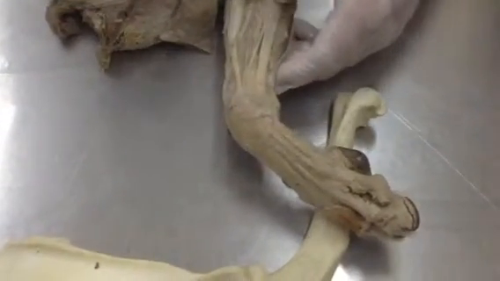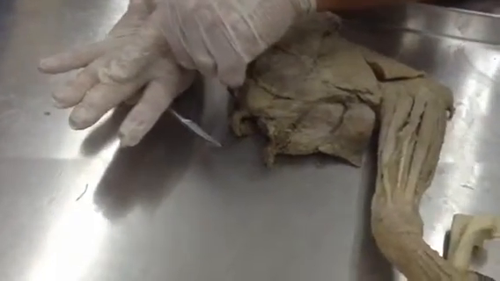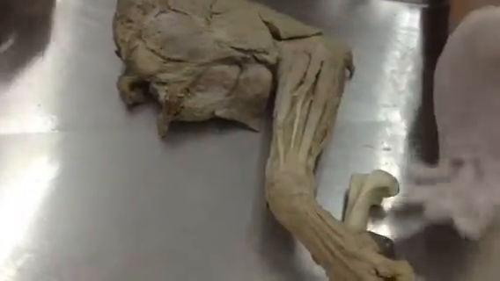Look right next to it. We're going to find a slightly smaller muscle. In this case, it's only going to go down to digits 5, 4, and 3. It's not common, but it is on the side. Now we can make that one a lateral digital extensor.